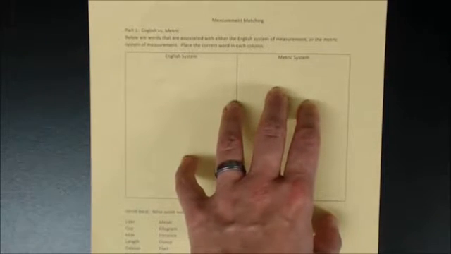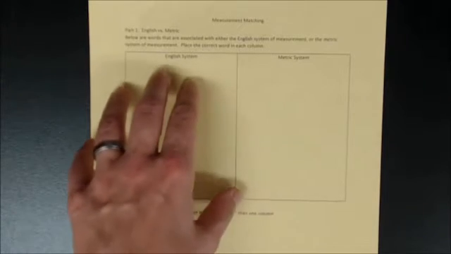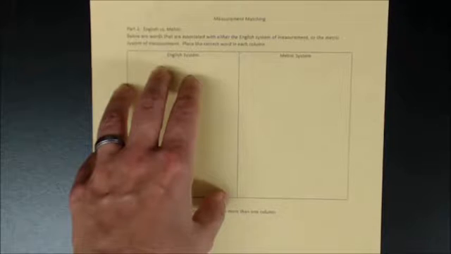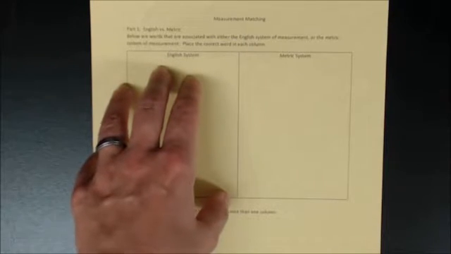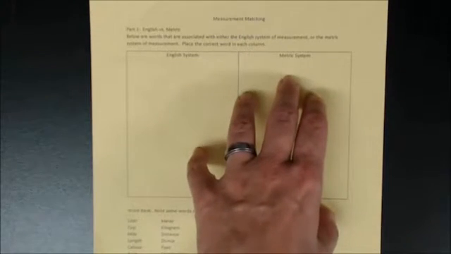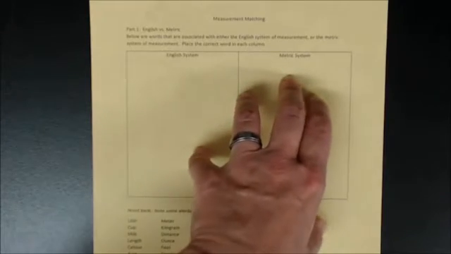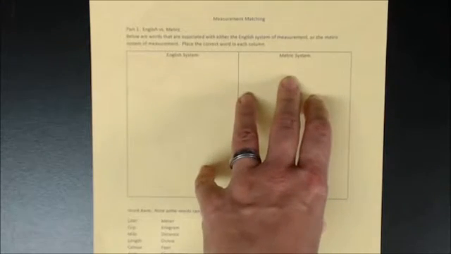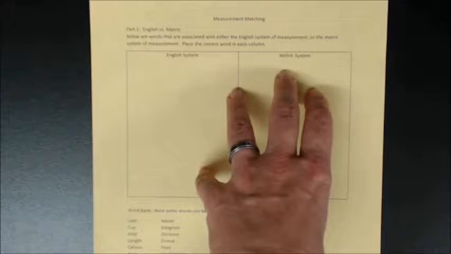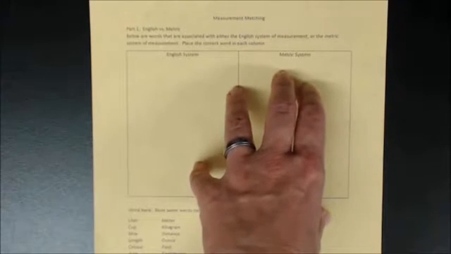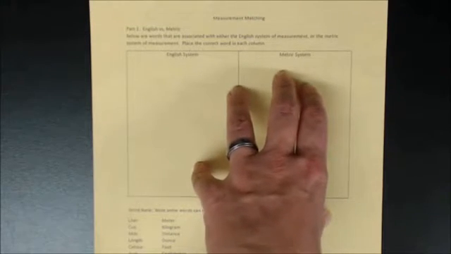Now, if you remember, the two major systems of measurement in the world are the English system and the metric system. We use the English system as our primary system of measurement in the United States, and pretty much the rest of the world uses the metric system as their primary system. In science in general, the metric system is the accepted system of measurement. So I have given you several words in the word bank, and your job is to simply take that word and place it in the correct column.